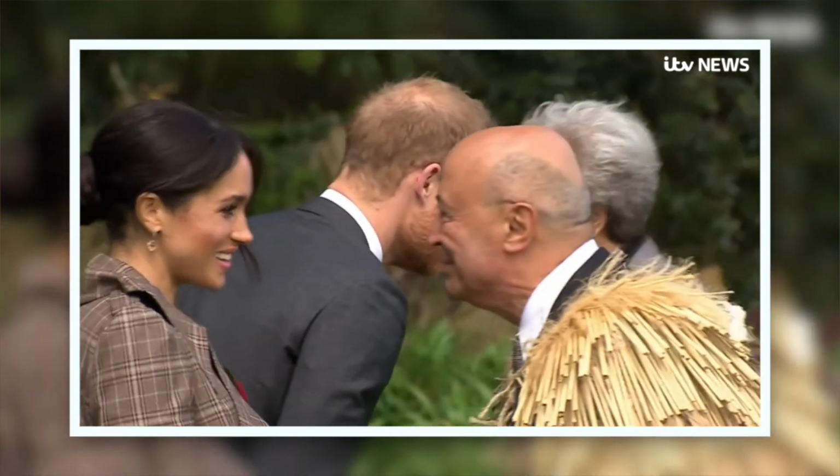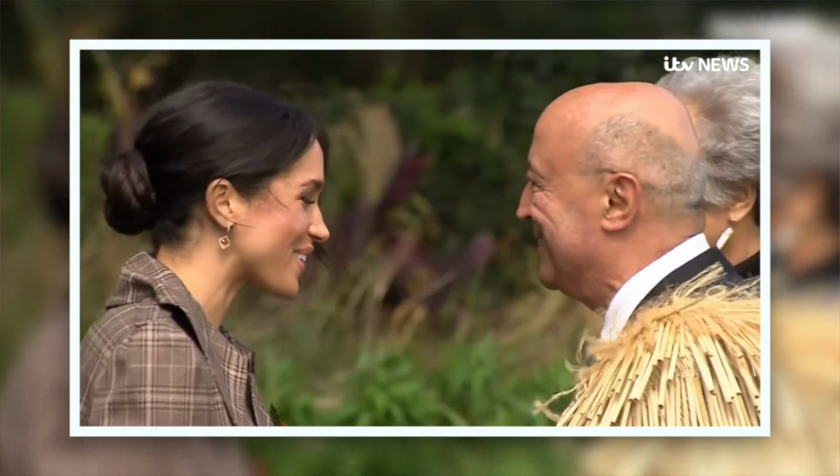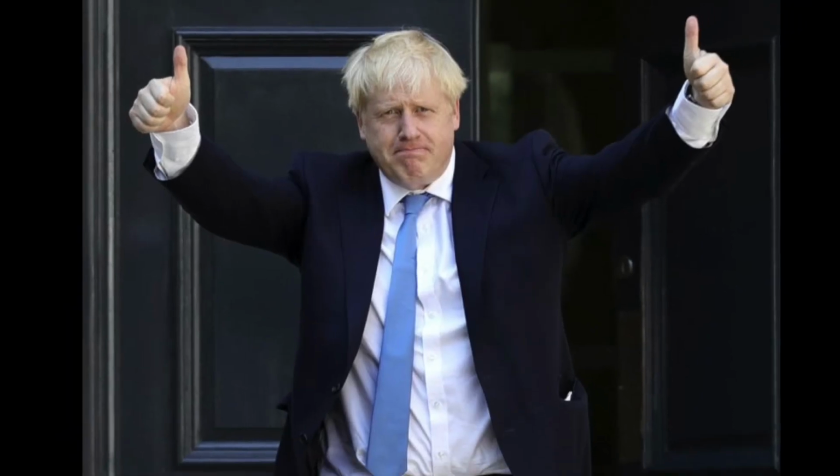When members of the royal family last visited New Zealand, Prince Harry and Meghan Markle performed the traditional Maori greeting of rubbing noses. If they were to do this back in the UK to, say, Prime Minister Boris Johnson, this might be considered very abnormal behaviour, although it is Boris, so... Now let's discuss this definition.